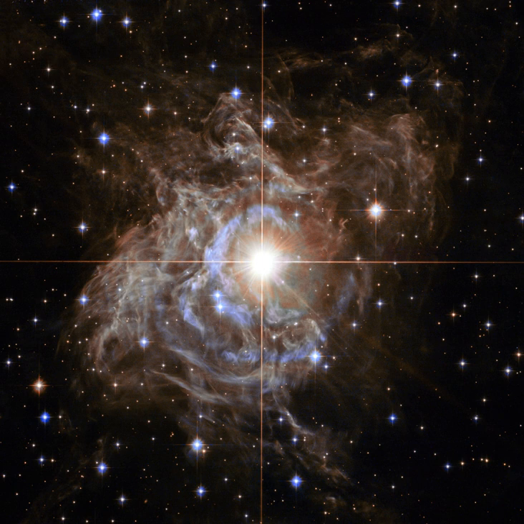Classical Cepheids and type II Cepheids follow different period-luminosity relationships. The luminosity of type II Cepheids is, on average, less than classical Cepheids by about 1.5 magnitudes but still brighter than RR Lyrae stars.